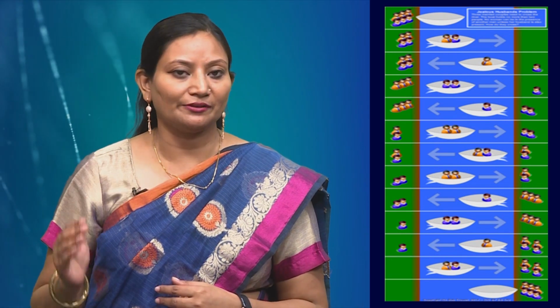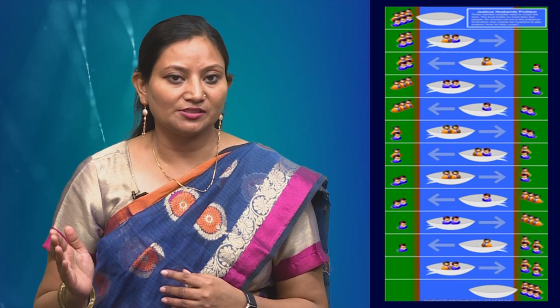Take 2 cannibals across the river to the right side, return alone to the left side. Take 2 more cannibals across the river to the right side. Bring 1 cannibal back to the left side. Take 2 cannibals across the river to the right side. Return alone to the left side.